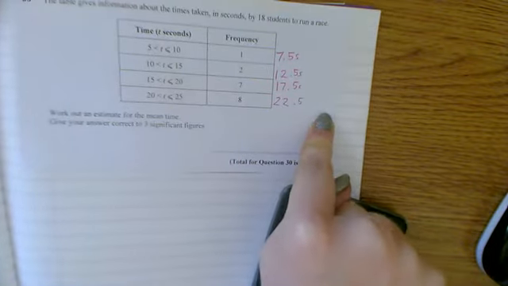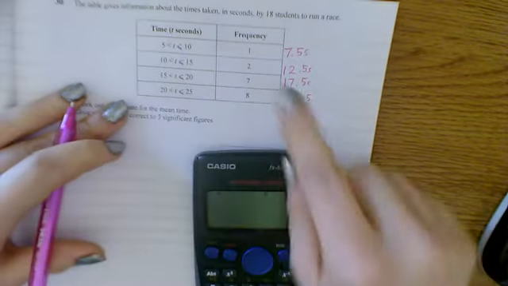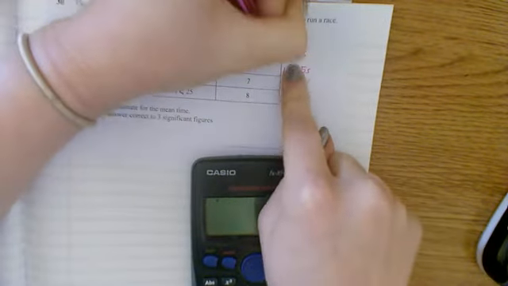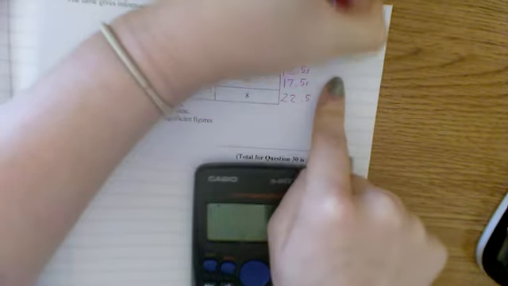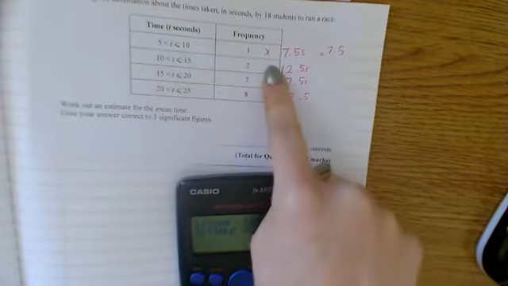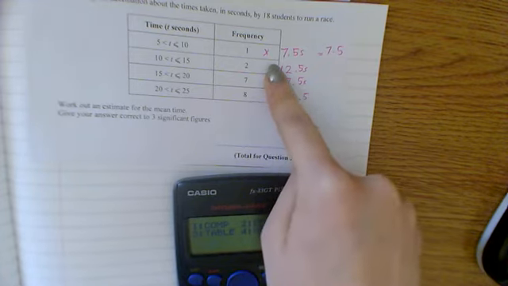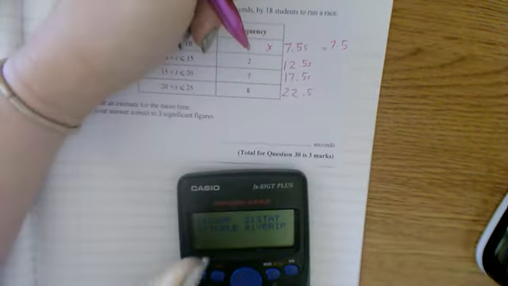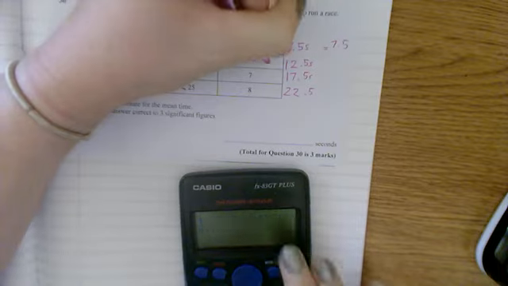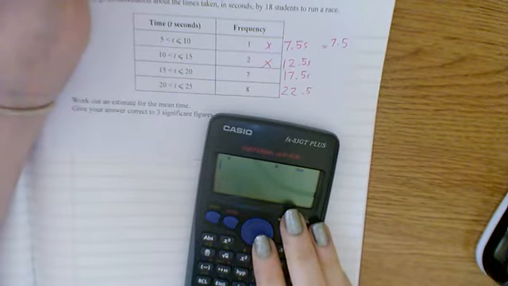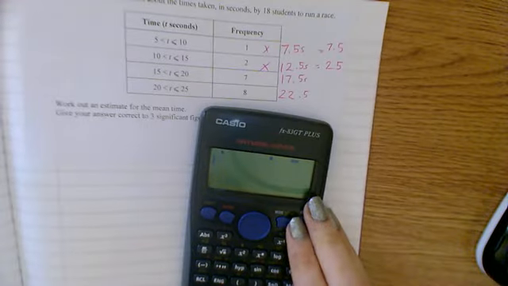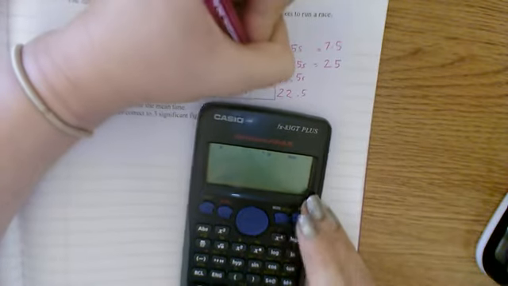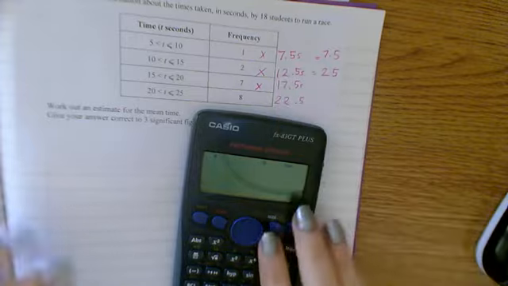Now we can't just add up all of these numbers as they're written. What we are thinking now is one student ran it in 7.5 seconds, which is a total of 7.5 seconds. Then there were 2 students who ran it in 12.5 seconds. So I could do 12.5 plus 12.5 to get to the total, but I'm just going to do 2 times 12.5, which is 25. 7 students, we estimate, ran it in 17.5 seconds.